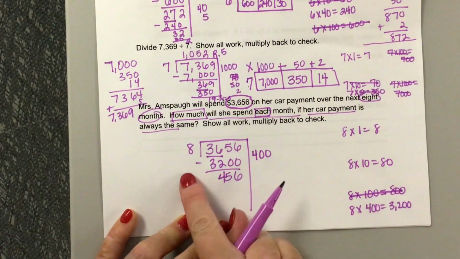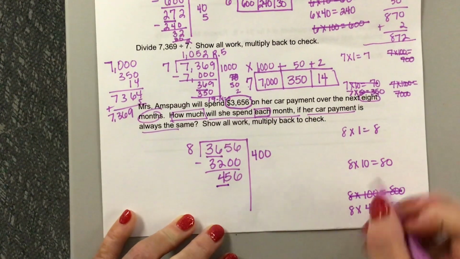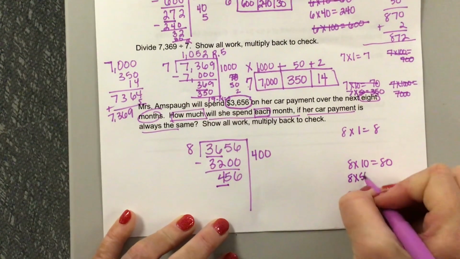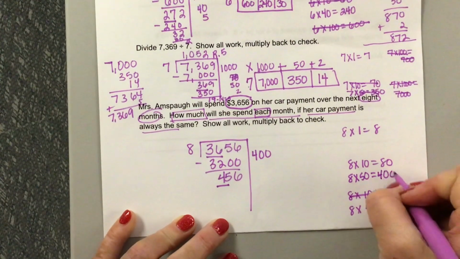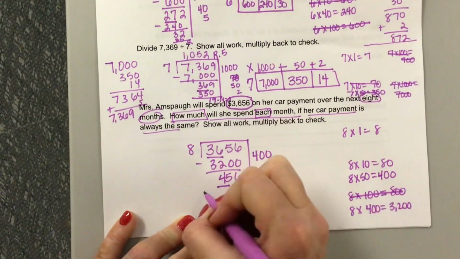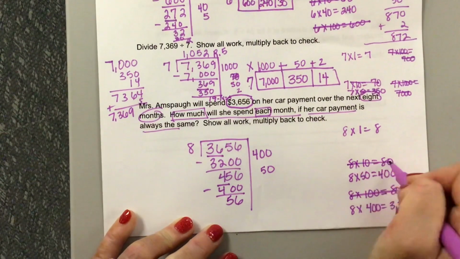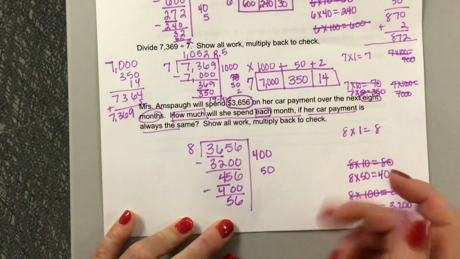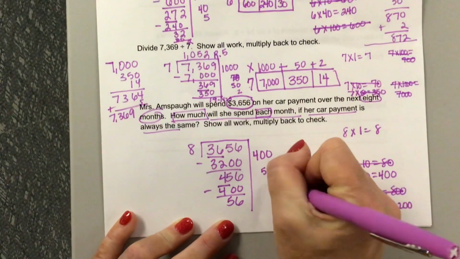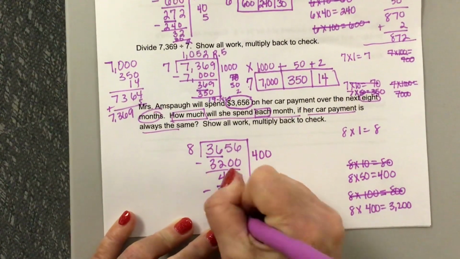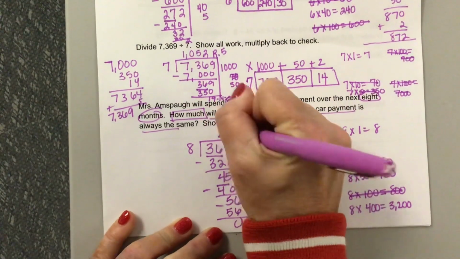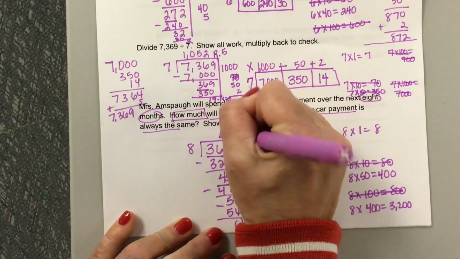I can subtract 80, but let's get closer. 8 times 50 is 400. I can subtract 8, but I can get closer. 8 times 7 is 56. That leaves me with 457.